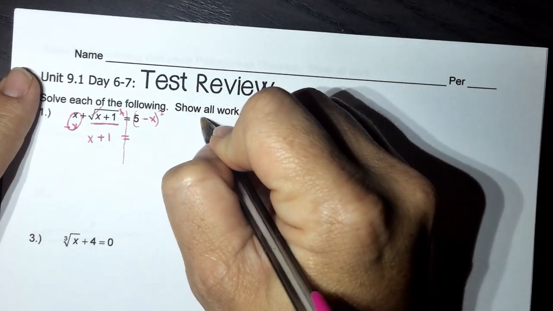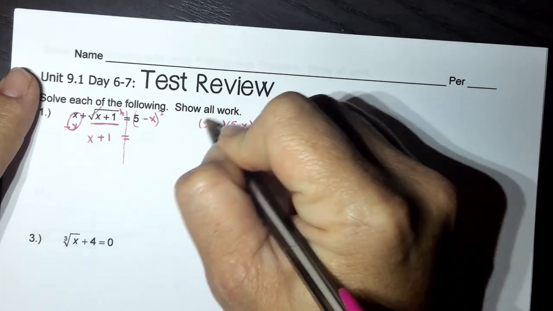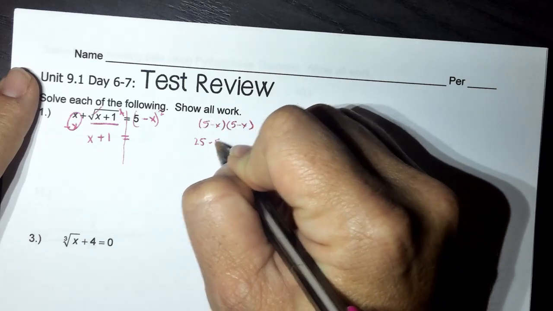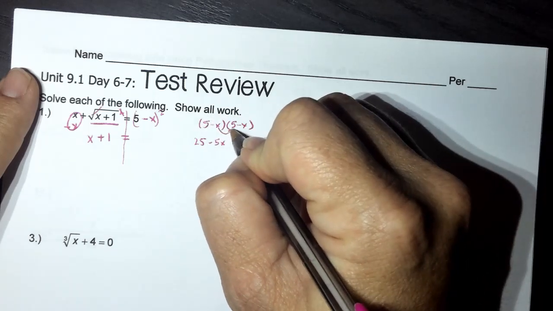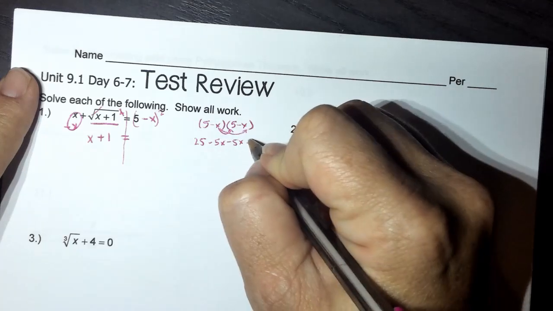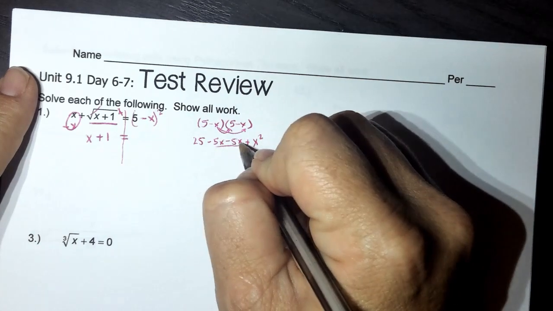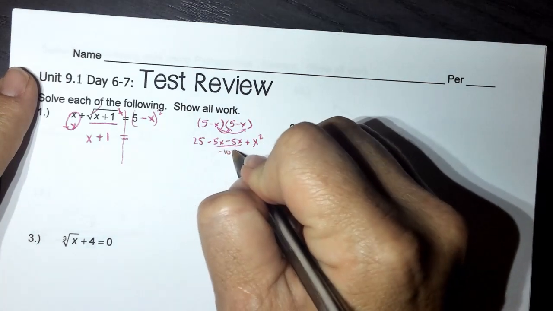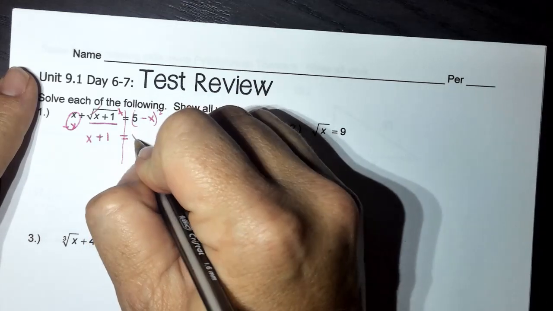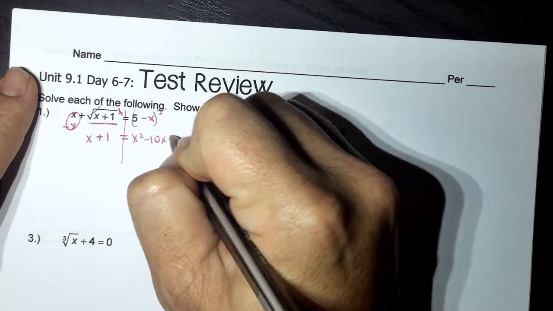double distribute. So I have 5 minus x, 5 minus x, so 5 times 5 is 25. 5 times negative x is negative 5x. Negative x times 5 is negative 5x. Negative x times negative x, well, two negatives is a positive, x times x is x squared. These are like terms, and this gives me negative 10x. So I'm going to write it now in order, because right now it's backwards. And I have x squared minus 10x plus 25.